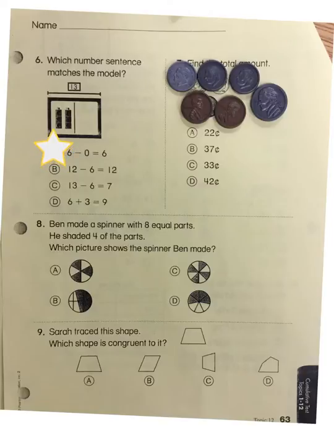Is it A, the sentence, would it be 6 minus 0 equals 6? B, 12 minus 6 equals 12? C, 13 minus 6 equals 7? Or D, 6 plus 3 equals 9? Number 7.